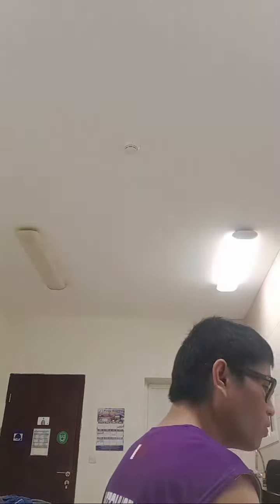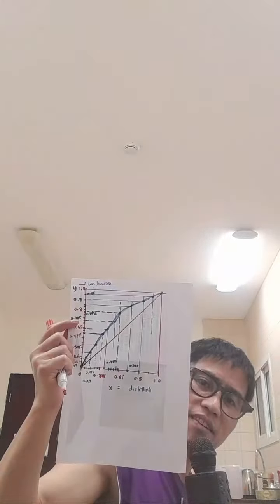Now let's go to the McCabe-Thiele method by using this graph. We have now the XD, which is 0.95, so you graph the 0.95 here. And then 0.8.